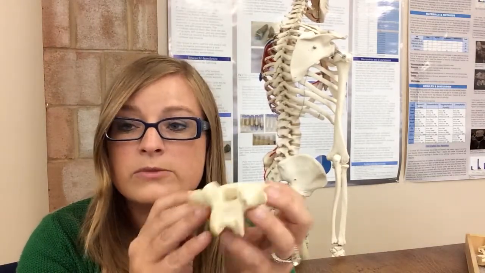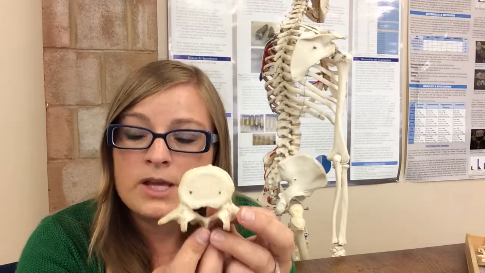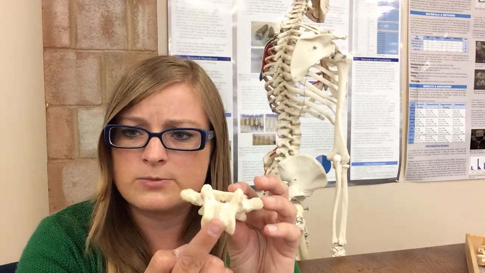So lumbar vertebrae are quite different looking from the cervical or the thoracic. And one of the biggest differences that you see as you move down through the vertebrae is actually the size of the bodies. So the vertebral bodies get larger as you move down the spine. And the reason really is that the body is heavier as you move down. So the cervical vertebrae only have to support your head, but as you move down the spine, they have to support more and more weight. So the bodies do get larger. We also see changes in the transverse and spinous processes, and that's for muscle attachments.